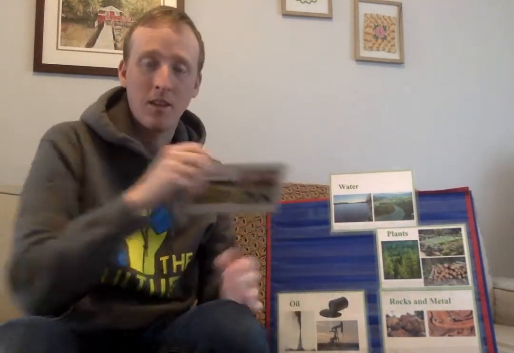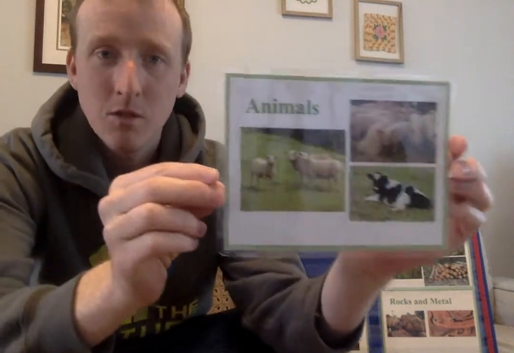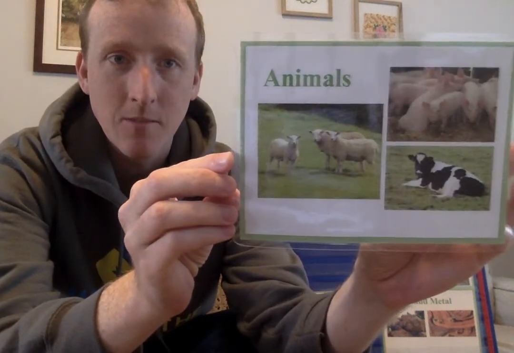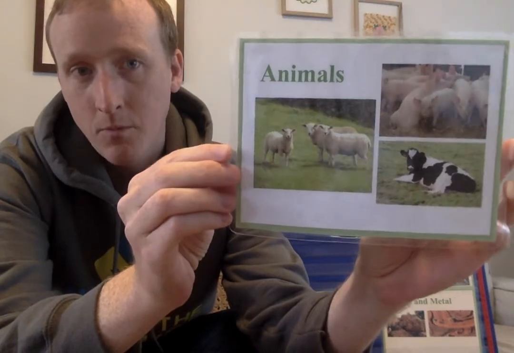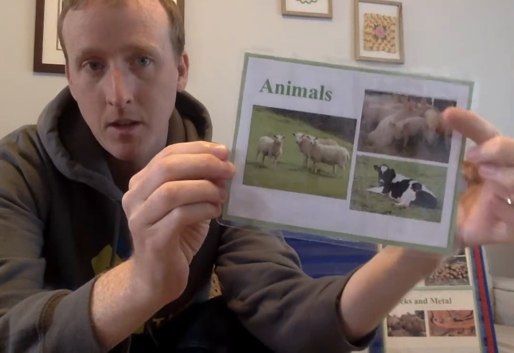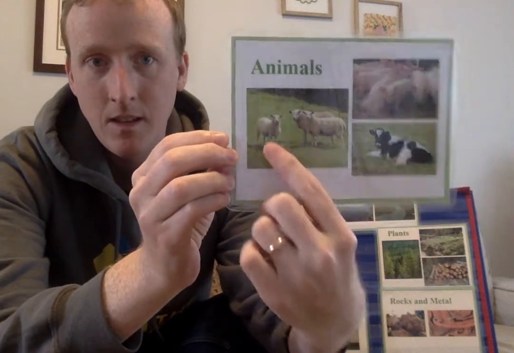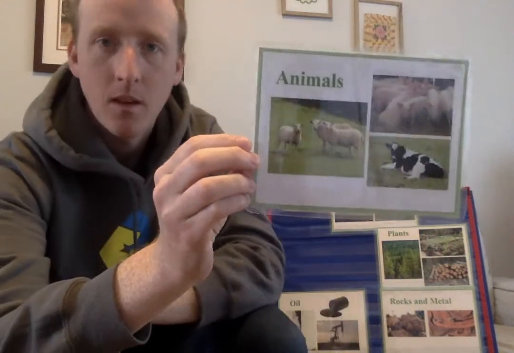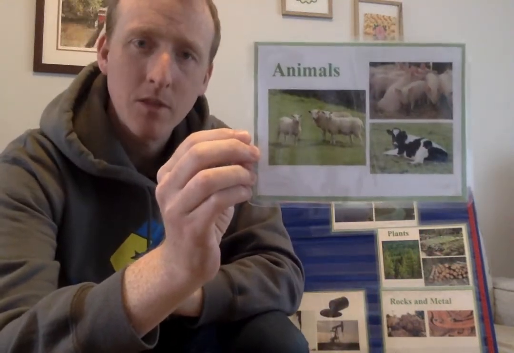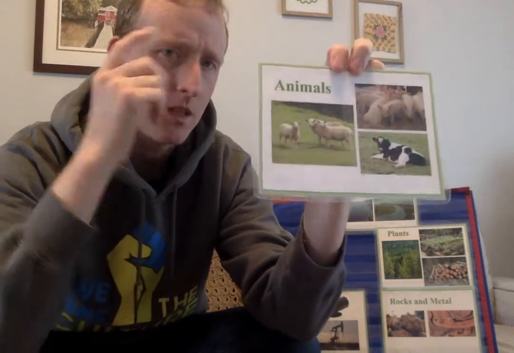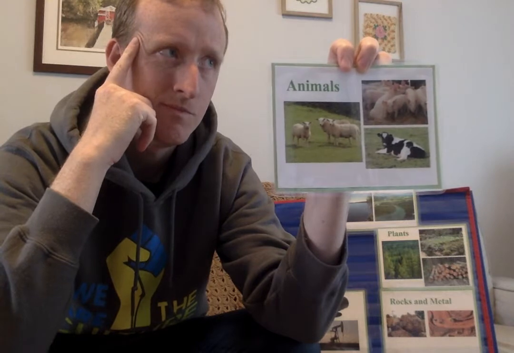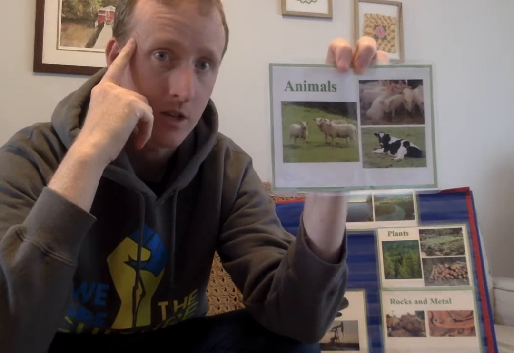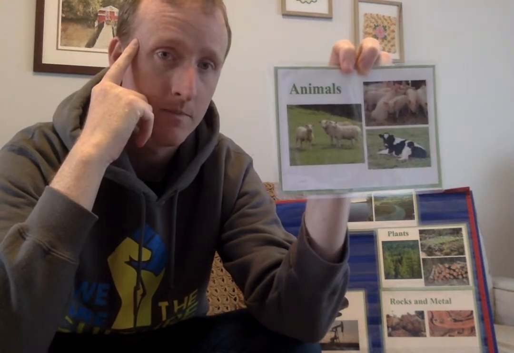Another thing that we use from the earth is we use animals. Which animals do you see here? I see a cow. I see a pig. I see lots of pigs, and I see some sheep, all right? We use animals for lots and lots of different things. Can you think of anything that we use animals for? You can talk about it with your family if you like.